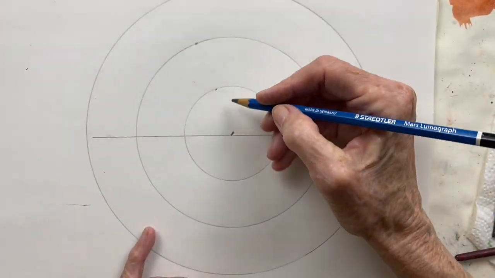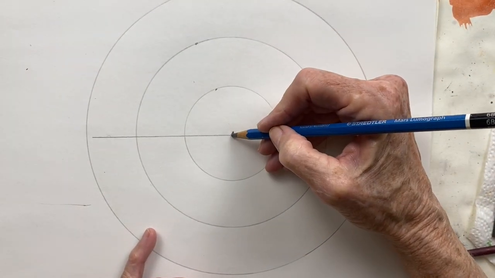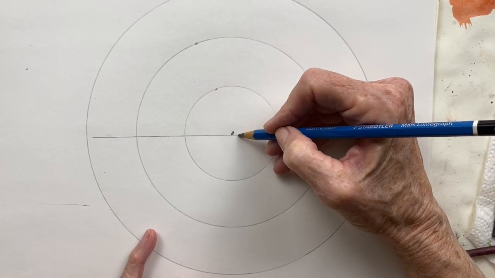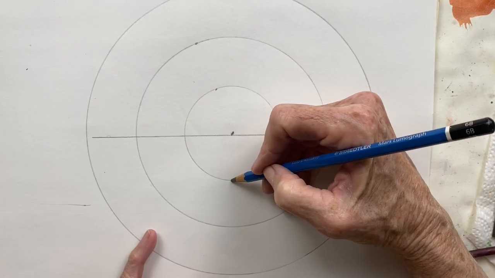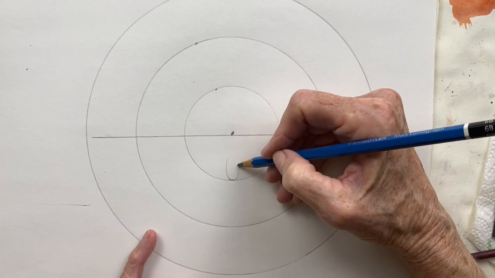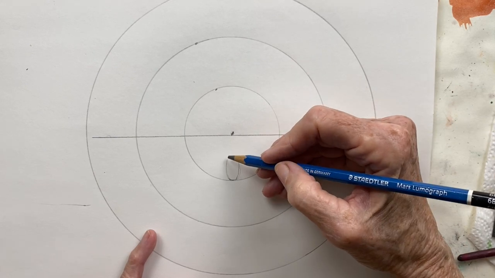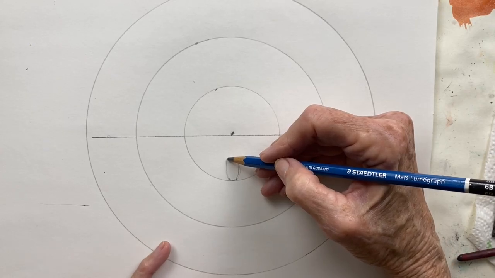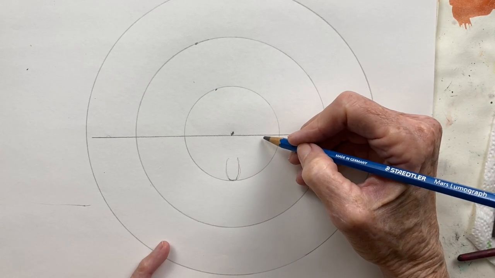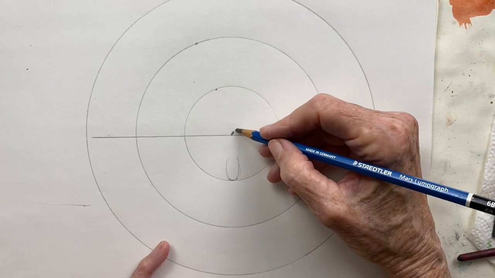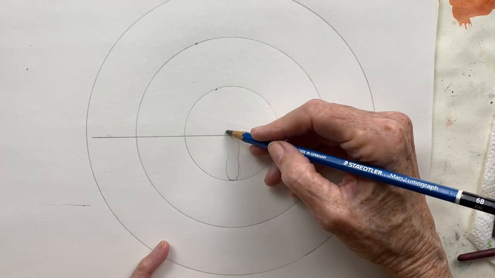Okay, so we talked about before how from the center point down to here, this would be where the nose ends. So we could pretty much count on the nose being here. And then this keeps coming up to here.